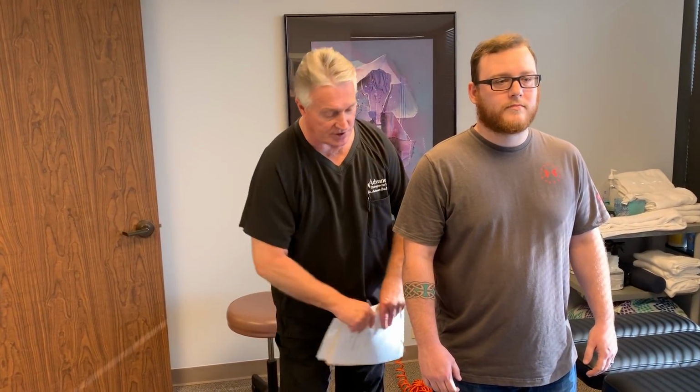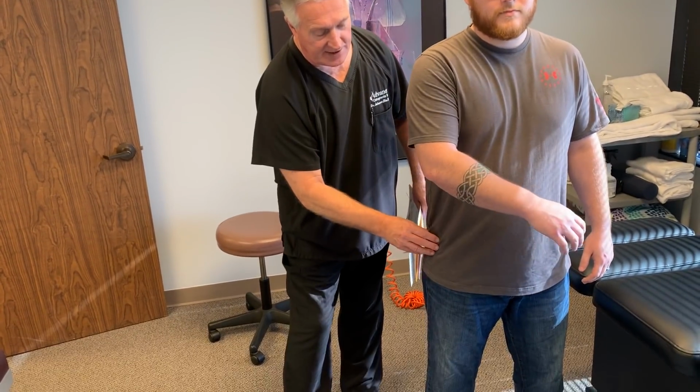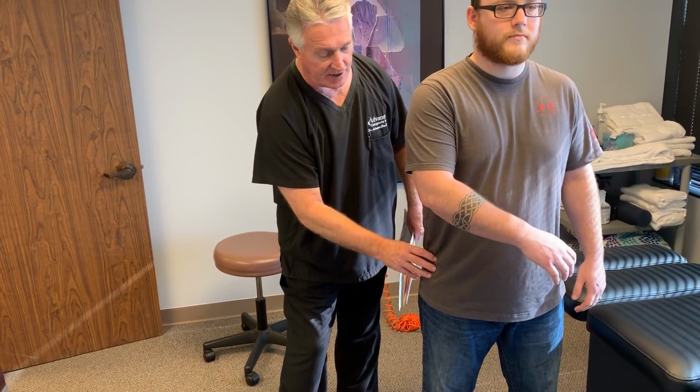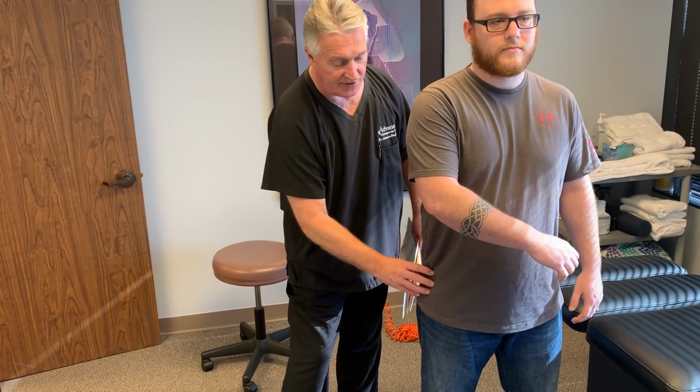And so I went ahead and ordered x-rays on his hip joints, which include a frog leg view, to evaluate the health of his actual hip joints, which is where the femur meets the acetabulum in here. It's a ball and socket joint. It's called the hip joint.